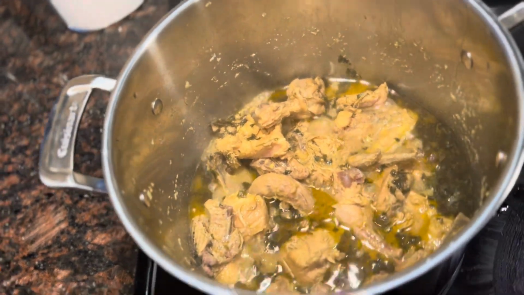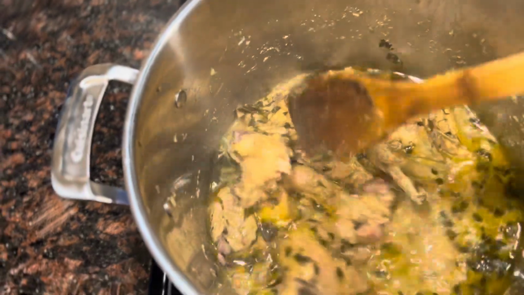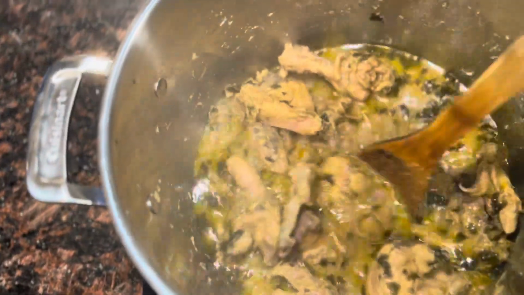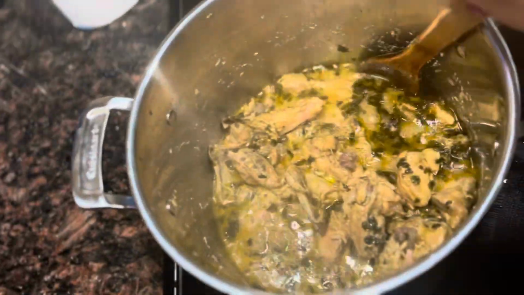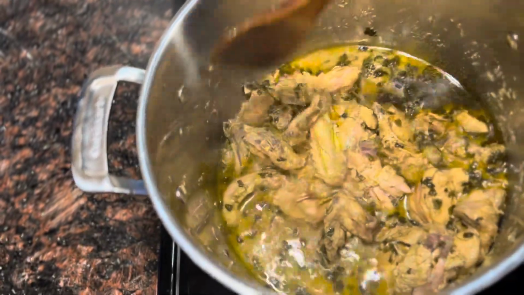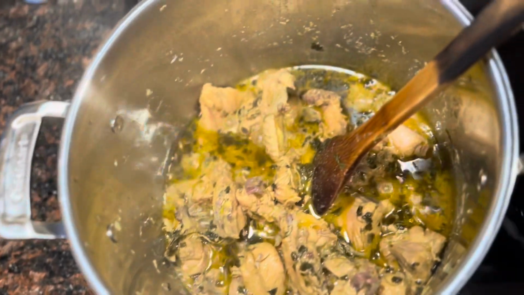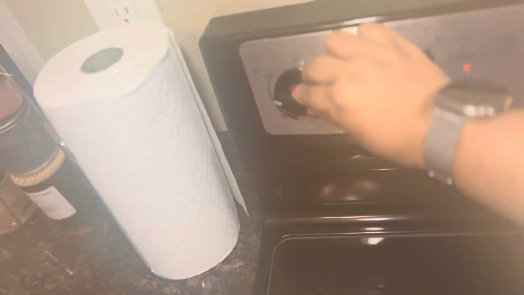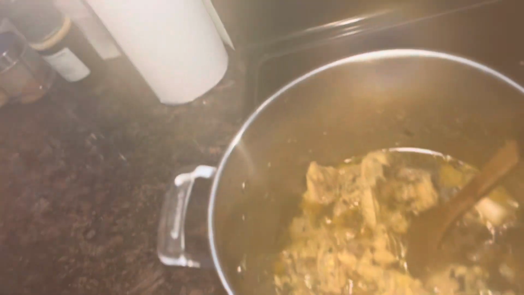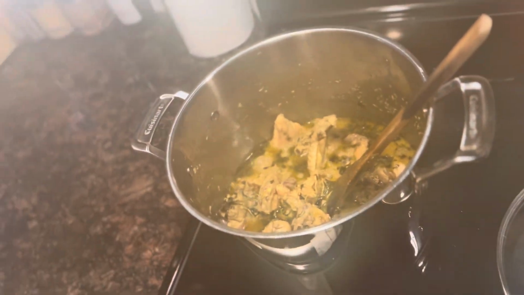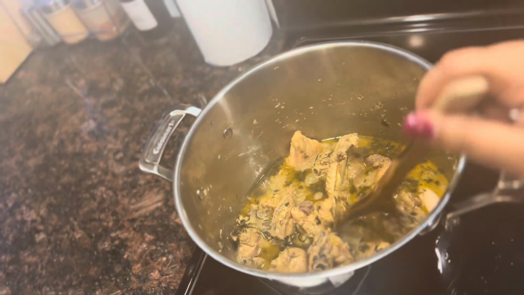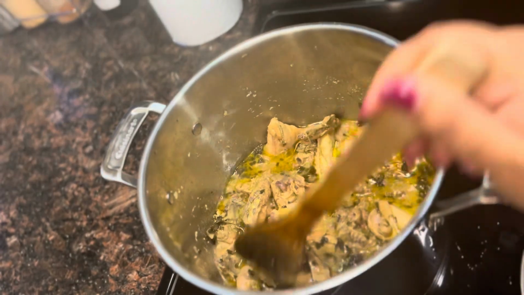So after cooking this on a low heat for 10 to 15 minutes, we have the right consistency of the curry, and now it's ready to be consumed. So we turn the stove off and then enjoy this curry with chapati, roti or naan.